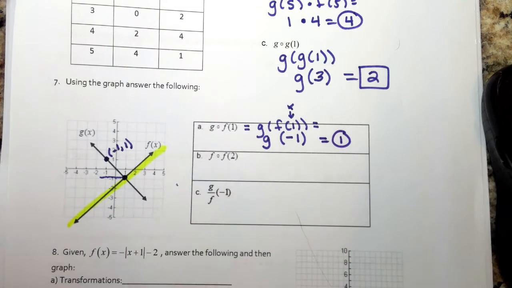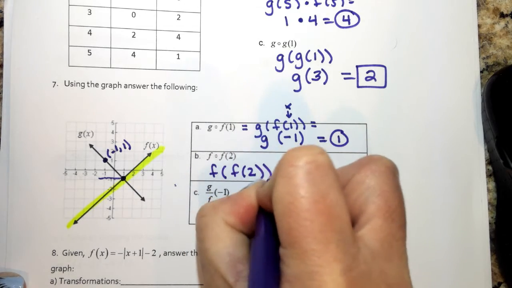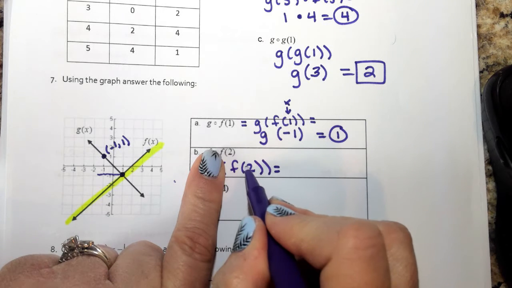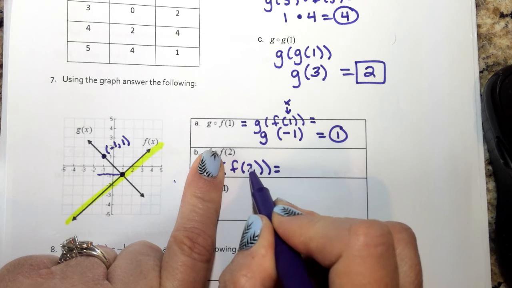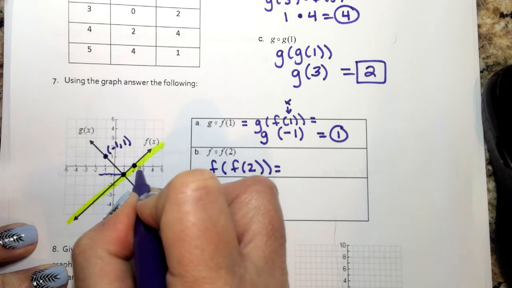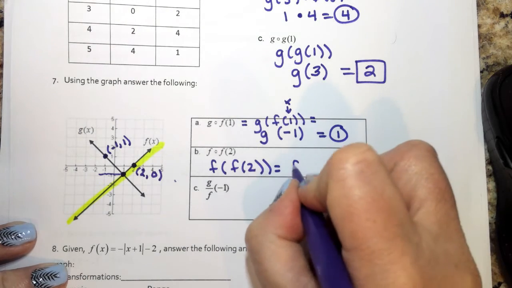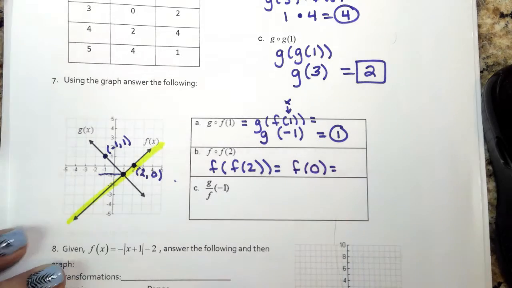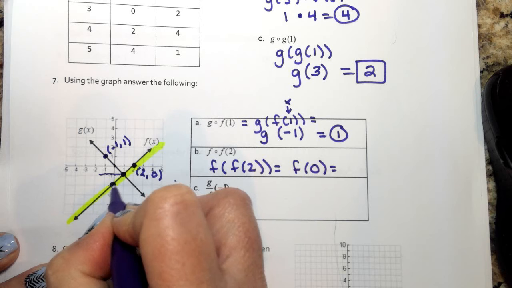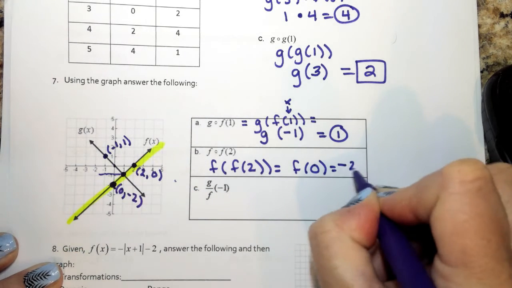Again, it's another open circle, so I know it's composition, so I need to do f of f of 2. Remember, with composition, you always work inside out. So first I want to find f of 2. On line f, when x is equal to 2, I want to find the point on the line, which is right there, and the y value is 0. So f of 2 is 0. Now I want to find f of 0. Here's where x is equal to 0. The y value when x is 0 is negative 2. So this answer is going to be negative 2.